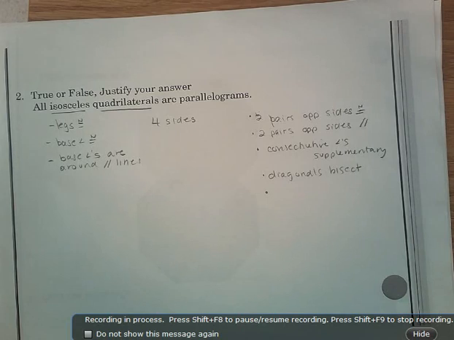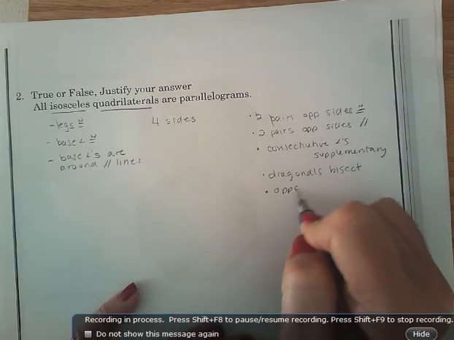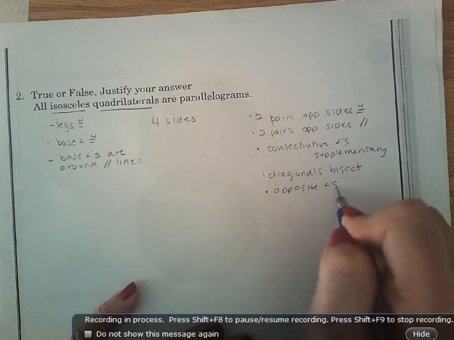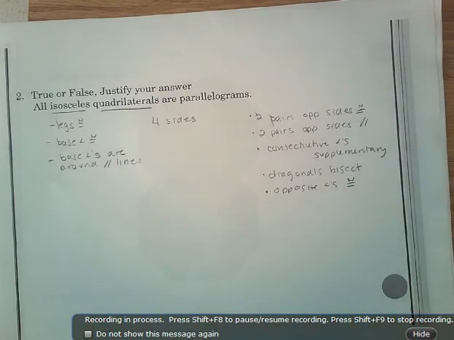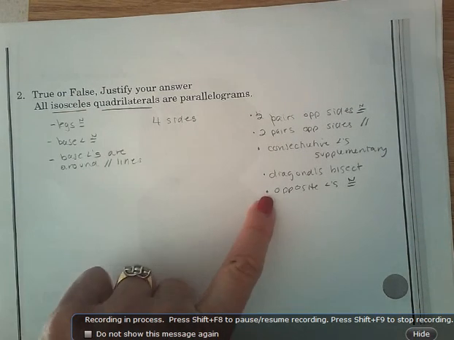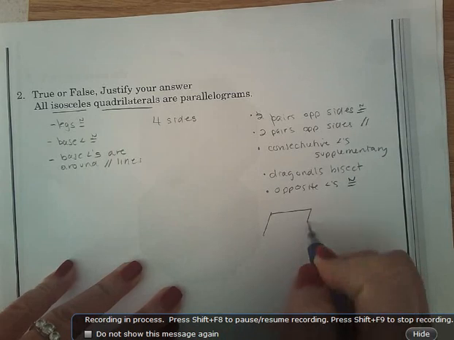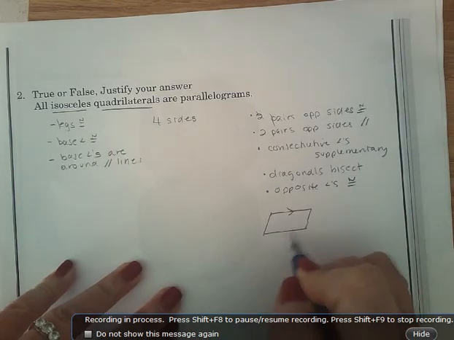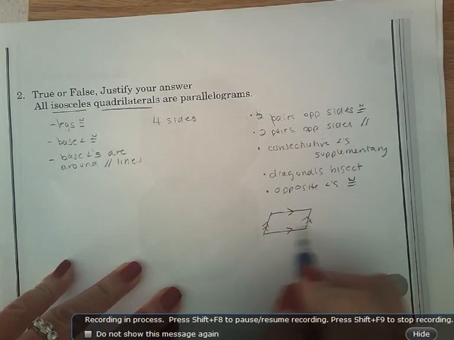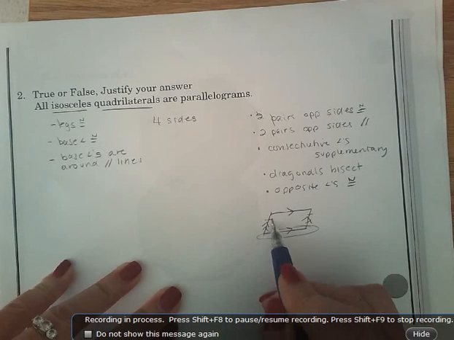So, right away, can it be isosceles if my opposite angles are congruent? Because when we're looking at our parallelogram like this, we know that that's parallel and we know that this is parallel. We know that these angles are supplementary and these are congruent. Well, if these sides are congruent, that means these angles should be congruent as well, because that's what isosceles does. These angles are not congruent, they're supplementary, so our answer is false.